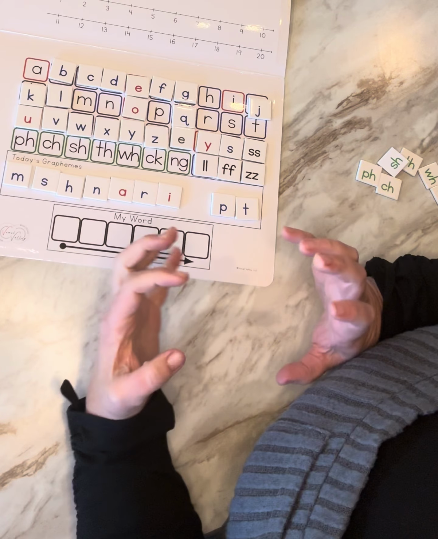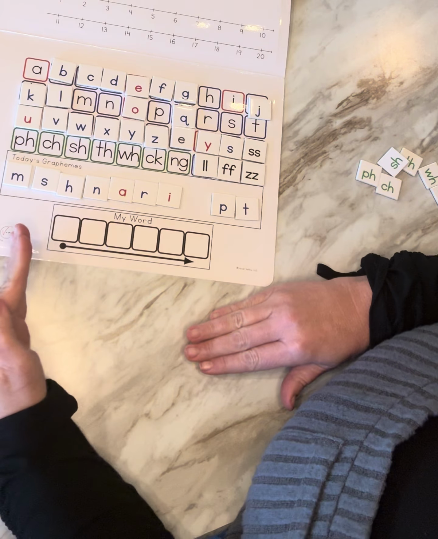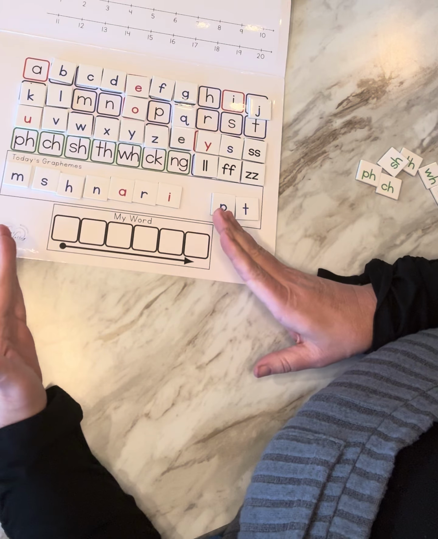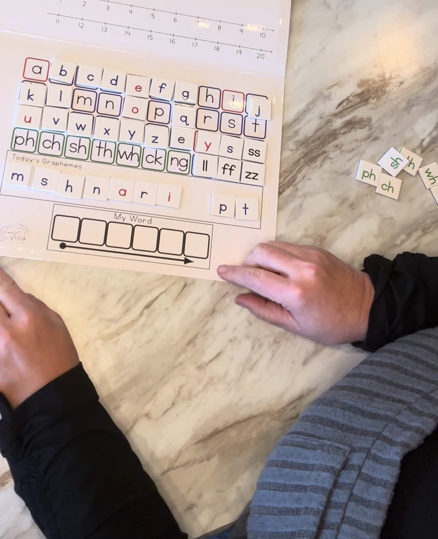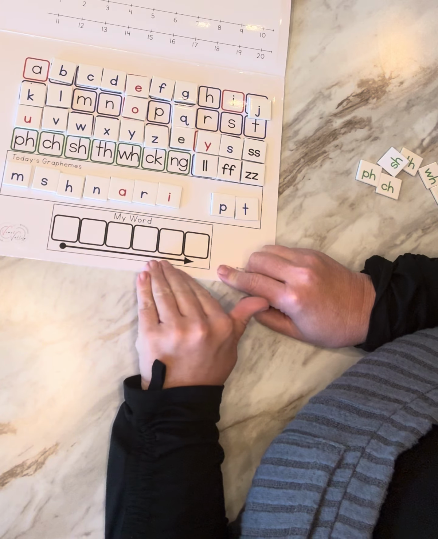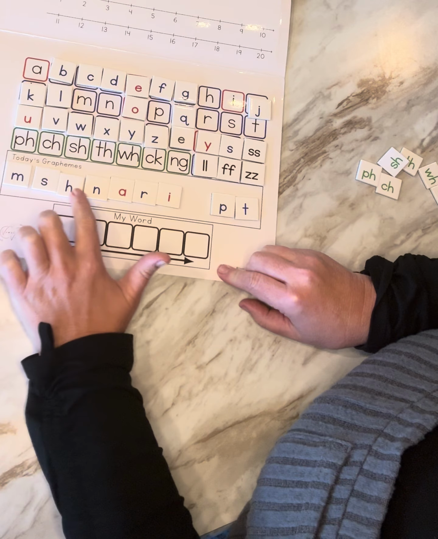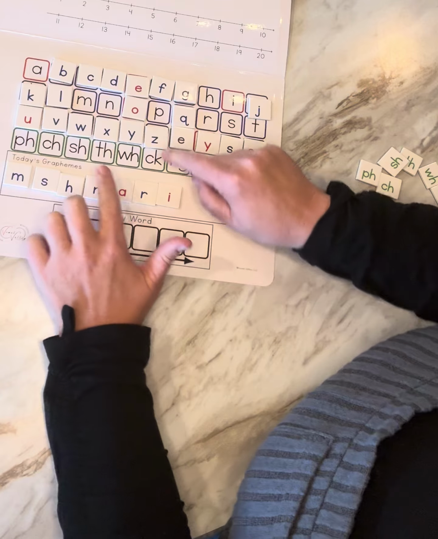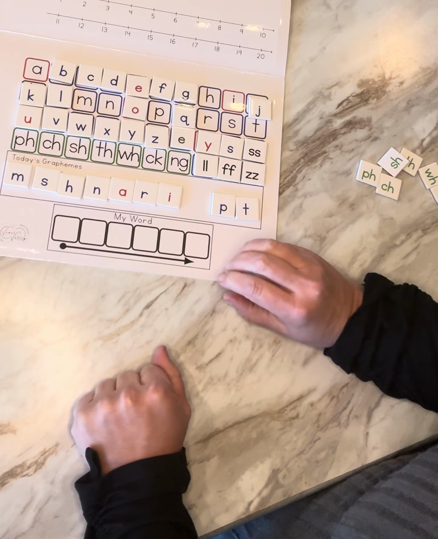So when we segment words, it's kind of like we're chopping vegetables with a knife. We're chopping and segmenting the sounds from a word. But in reading, we're trying to get them into the habit of blending and making it very smooth and connected. And so that's why I like to push continuant sounds first. All of the vowels are continuant sounds.